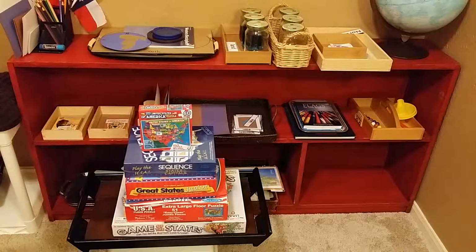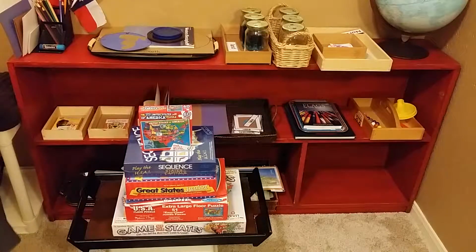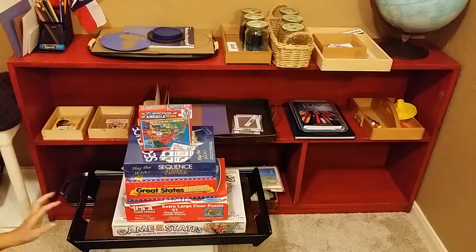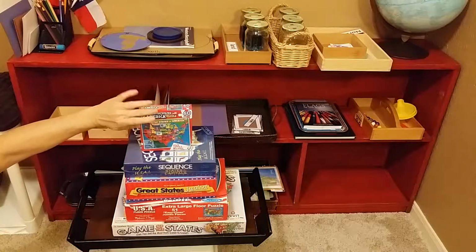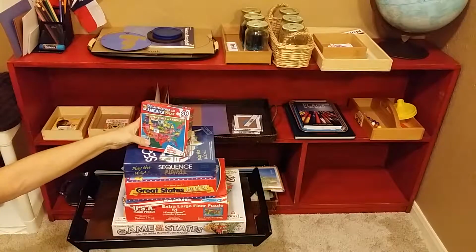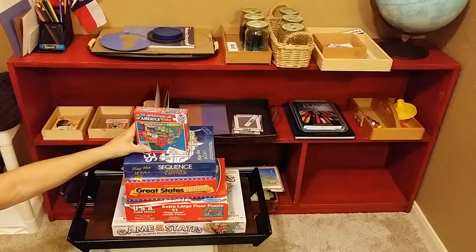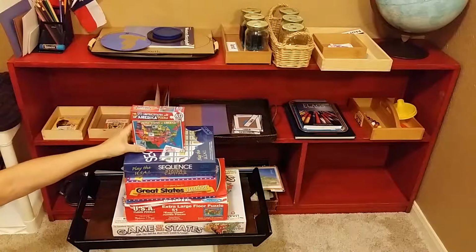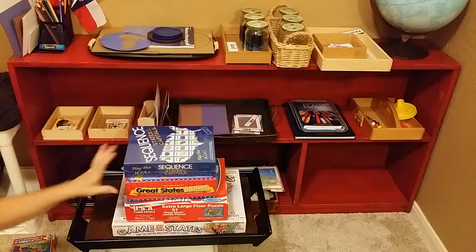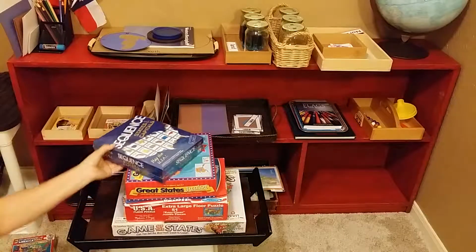This is a puzzle. It has 60 pieces. You can start teaching your child how to put a puzzle together, and build the border first and then work inward, whatever, and try to put the state that you live in together. But that's the States of America little puzzle I got at the dollar store.